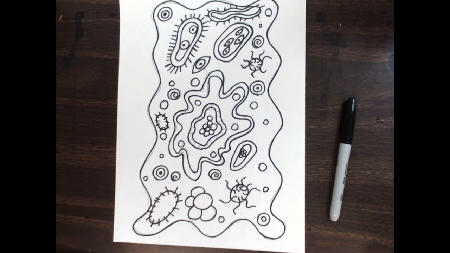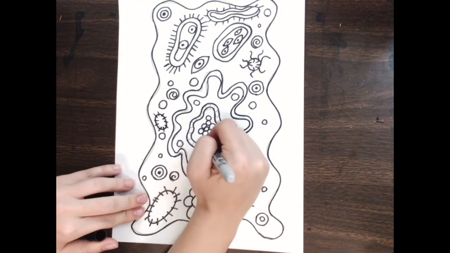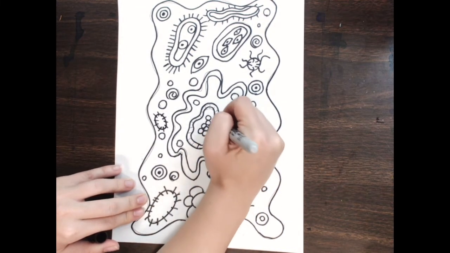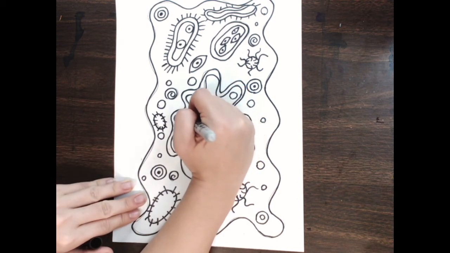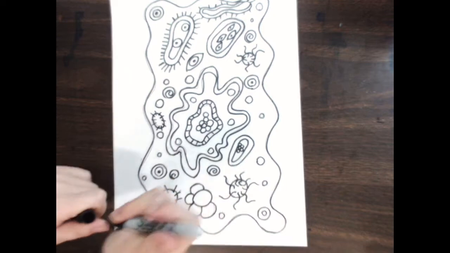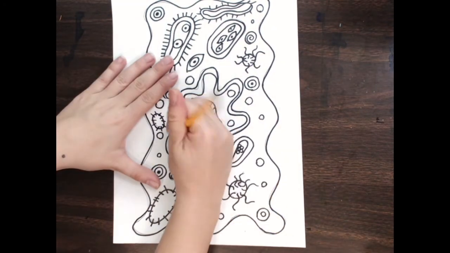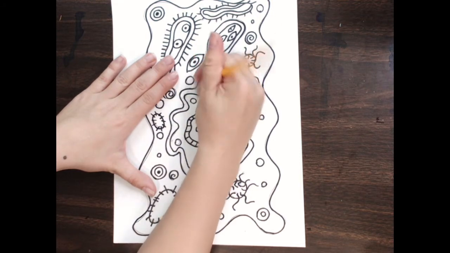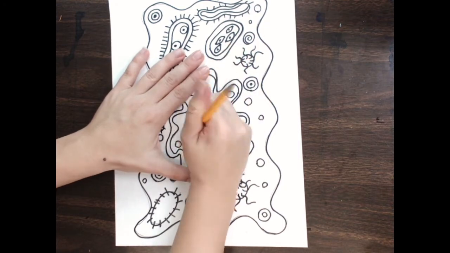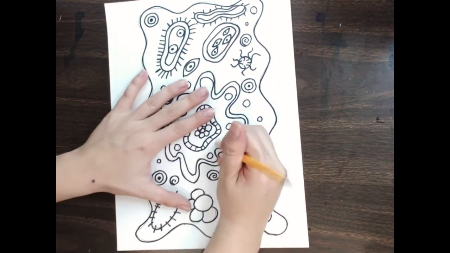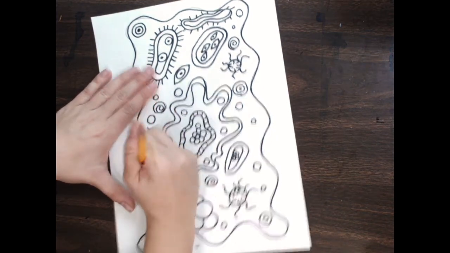The last step before we color this in is to make sure, like Mizzy did, not to miss any of your lines, because we're going to erase all the pencil line, and then we're going to use some really bright colors to make these beautiful organisms stand out. So we're just going to take the time, if you have extra time, go ahead and erase any of those pencil lines showing from behind.